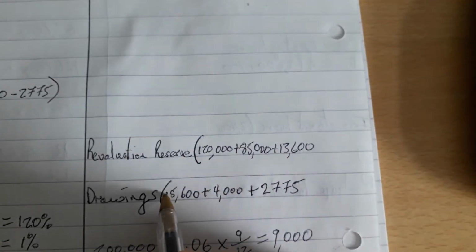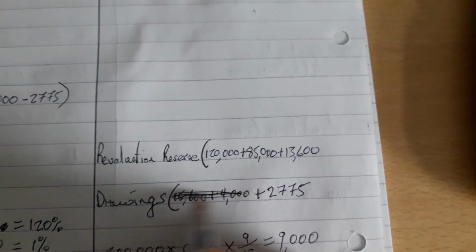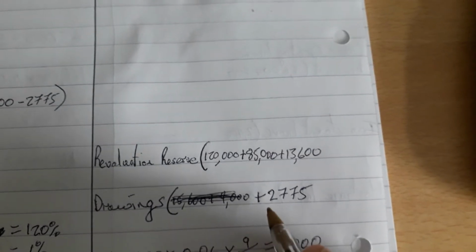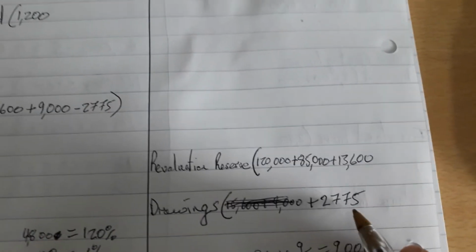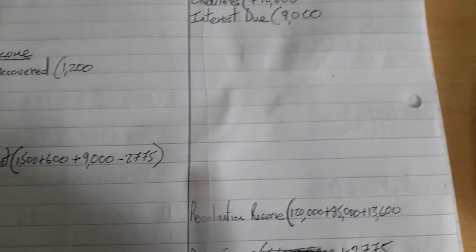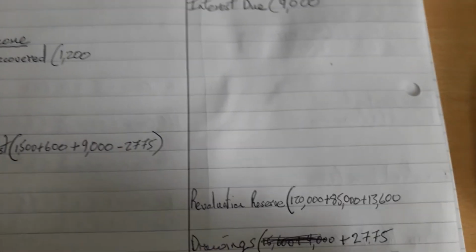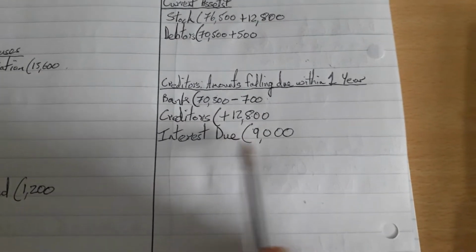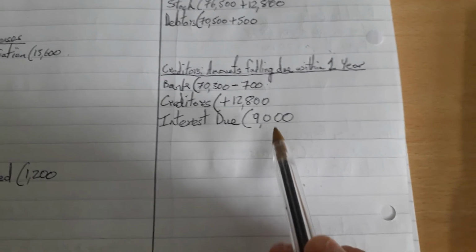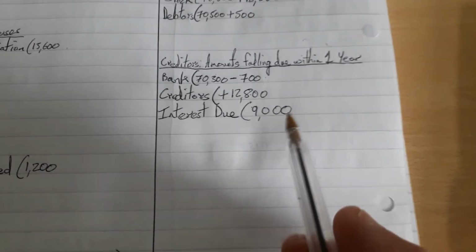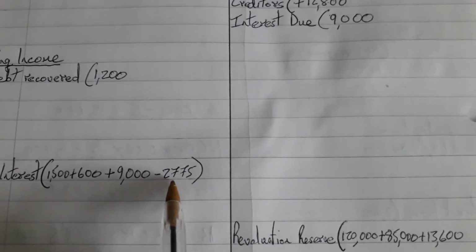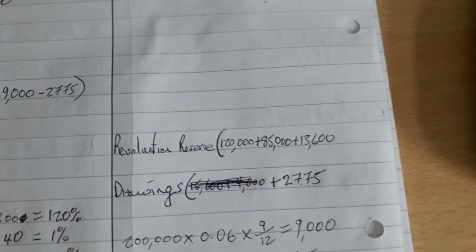So forgetting about these figures, these are from the 2017 question. Whatever your drawings is currently, you must add on 2,775. So that figure then will balance out this figure. And nothing has to be done here to the interest due. You still owe 9,000. So just one figure in here and one figure in here for the drawings.